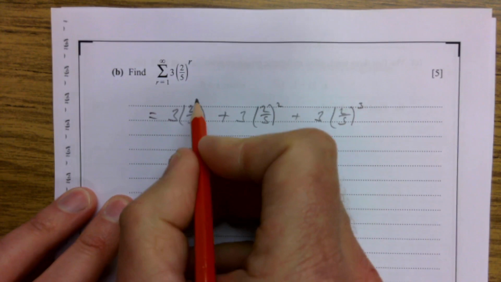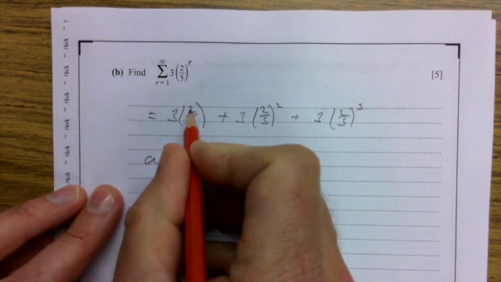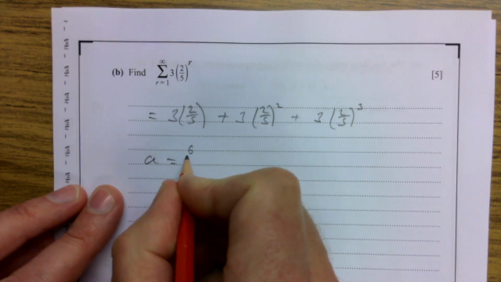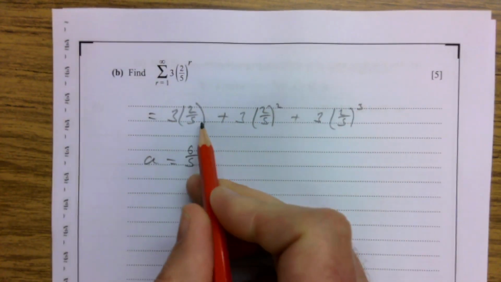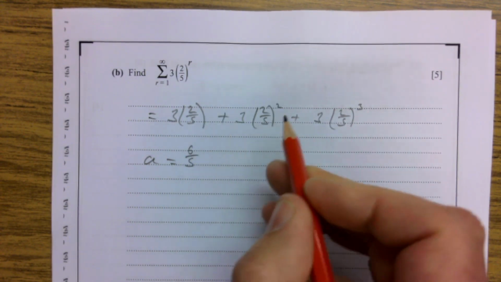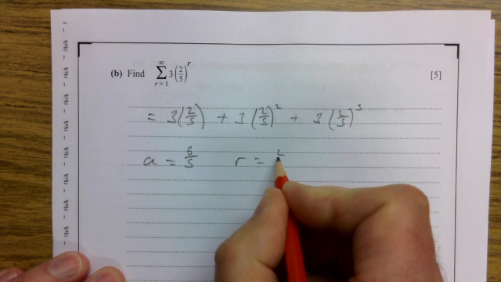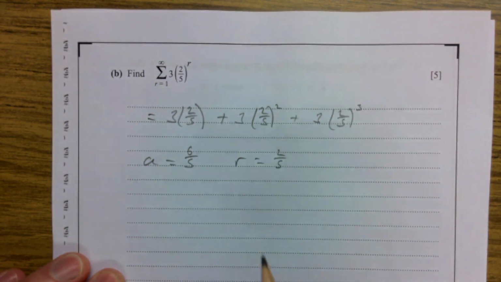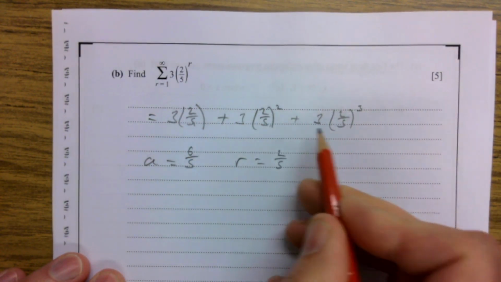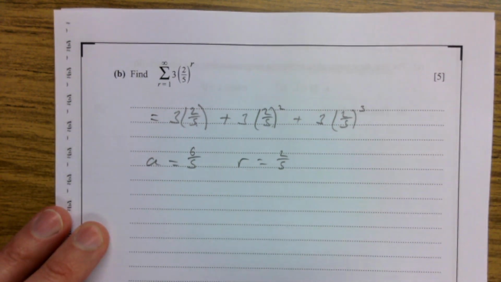So the first term in the GP is obviously going to be our a. And our a, 3 times 2/5, is going to give me 6/5. To get from this term to the next term, I'm timesing by 2/5 every time. That's how I know it's a GP. So that means my common ratio is going to be 2/5, because every time you get from one term to the next, you're timesing by 2/5. That's pretty much how a GP works. So that's what we have.